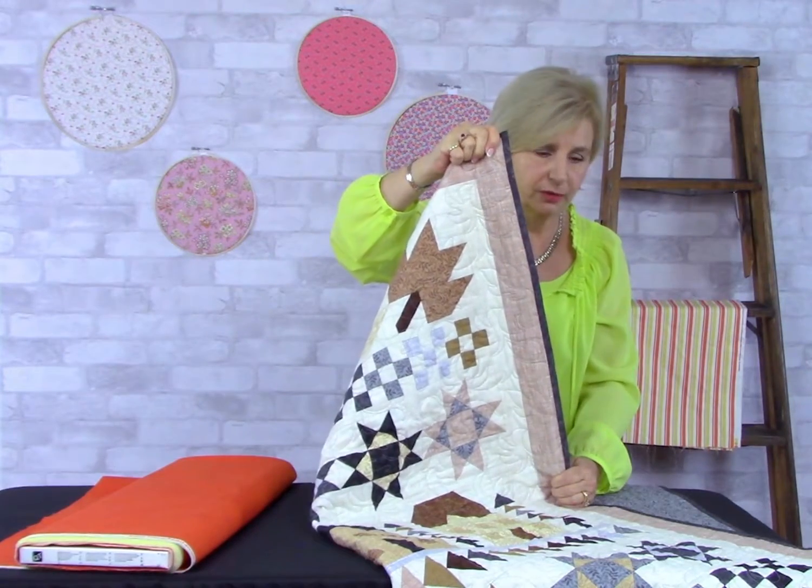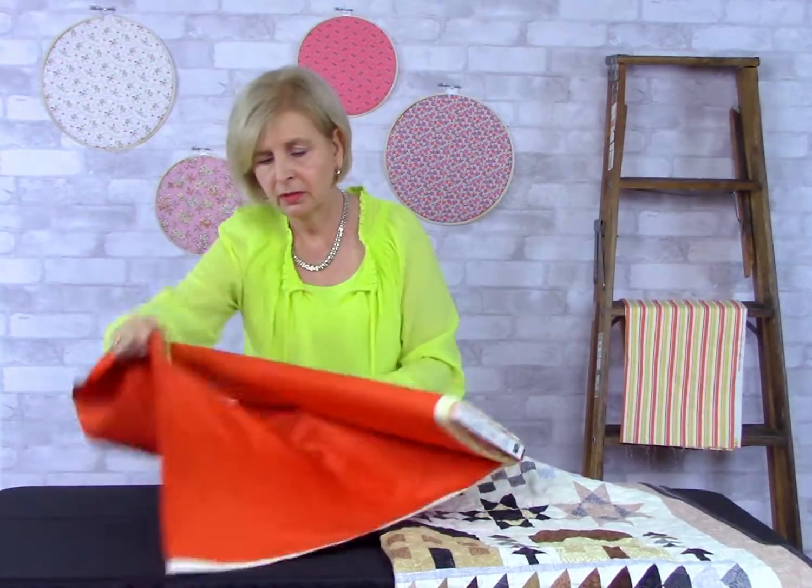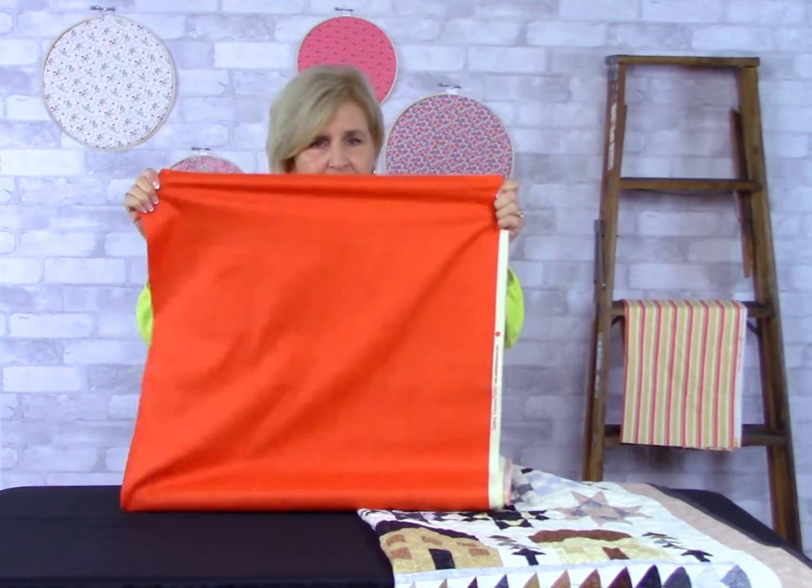There's no stretch. If you cut your borders cross grain, across the width of the fabric, and piece them together to get the length that you need, that means the outside of your quilt is going to have that stretch.